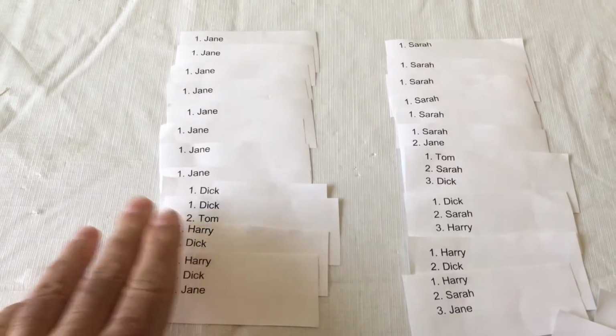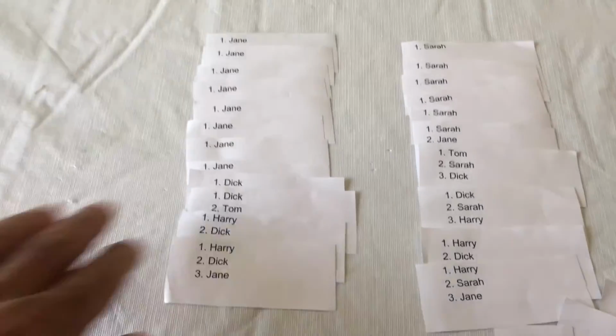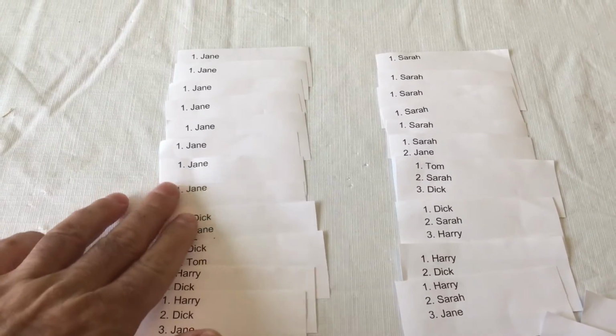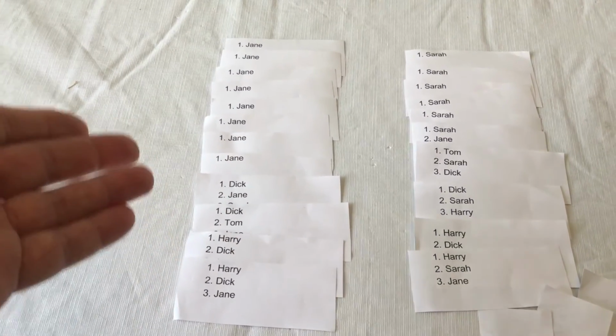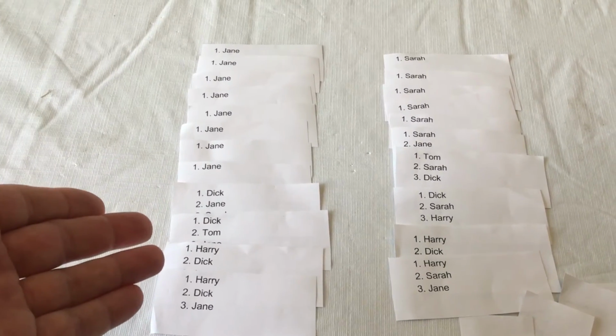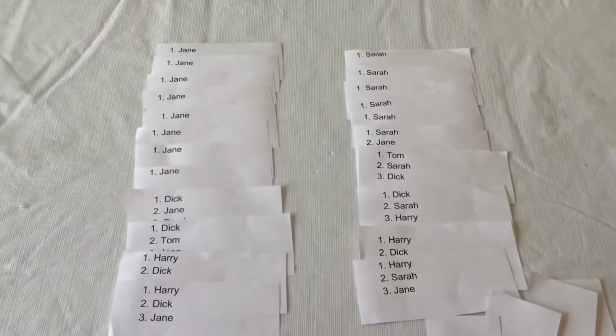So in the end, as you may well know, the final count among anyone who had something to say about Jane and or Sarah, Jane still wins. She wins with 14 total votes versus 10 votes for Sarah.